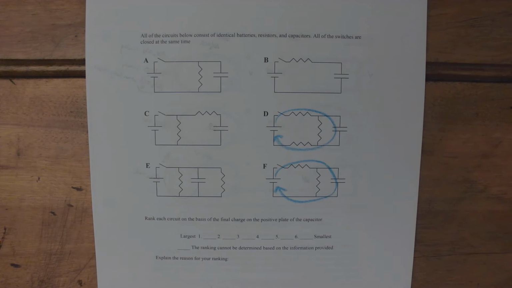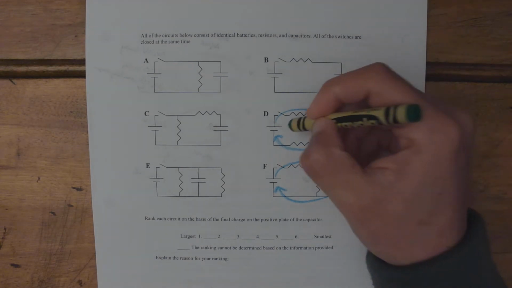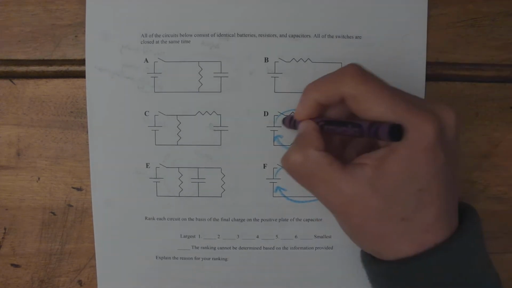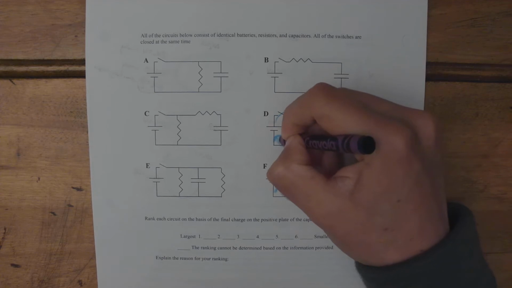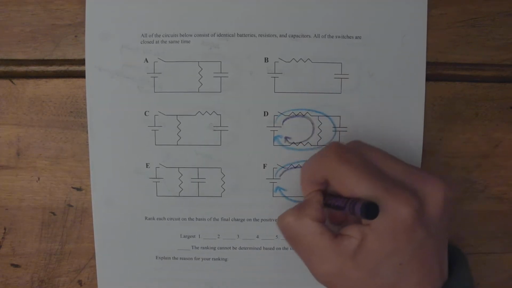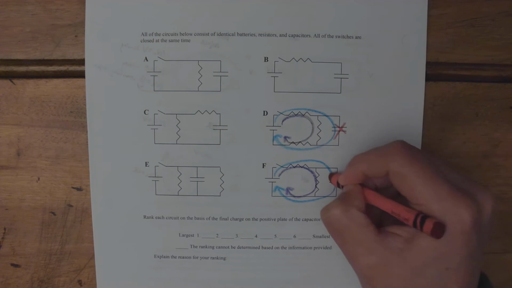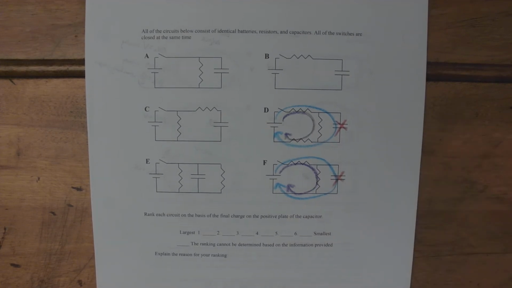But that's not the case for D and F, because you can draw a second loop for D. Oops, you can't really see that color. So you can draw a second loop like this for D and a second loop like this for F. Current cannot flow through the capacitor when it's fully charged, so you can't have current flowing through here. You can't have current flowing through here. But you can still have current flowing through the purple loop. There's no reason why you couldn't have current flowing through the purple loop.